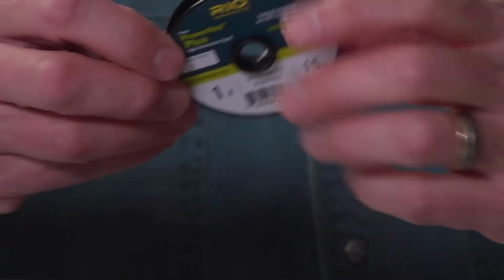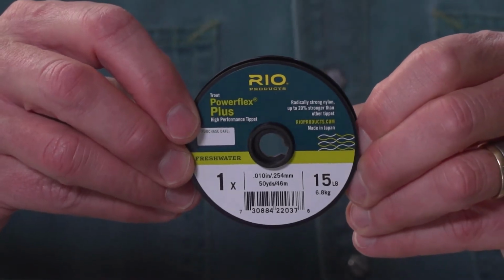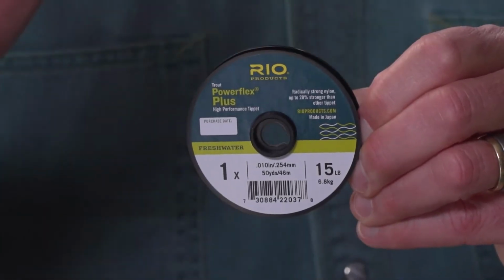Rule of 11: whatever your x is, take it away from 11, and that's your diameter in thousandths of an inch. Why is that important to know? Well, let's take two materials that are exactly the same diameter. Here is the same material I keep showing you, the 1x. As you can see, it says 15 pound. That's the tensile strength, which is basically the strength this will break at with no knots.